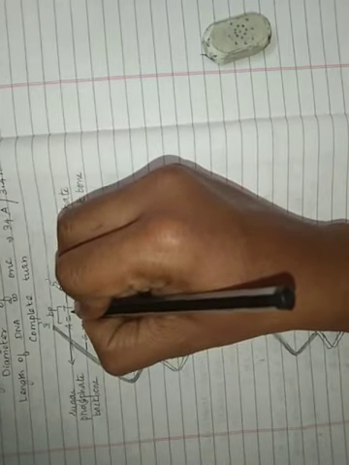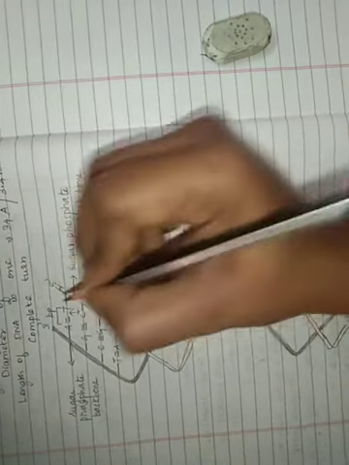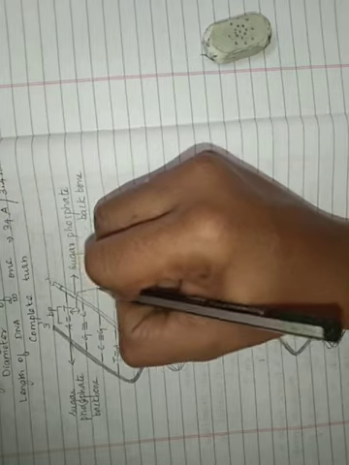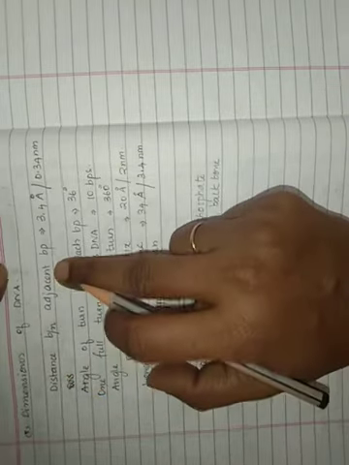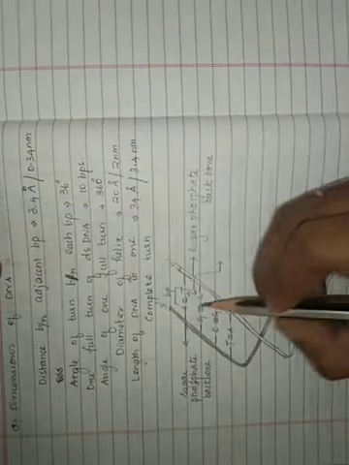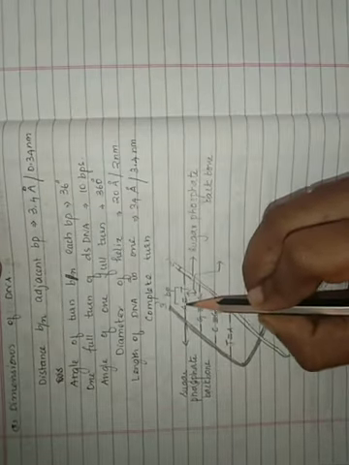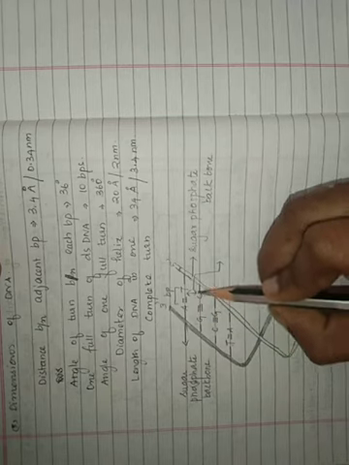So here the distance between these two, which we named as the distance between adjacent base pairs, வந்துட்டு 3.4 angstrom. This is one base pair, this is the second base pair.